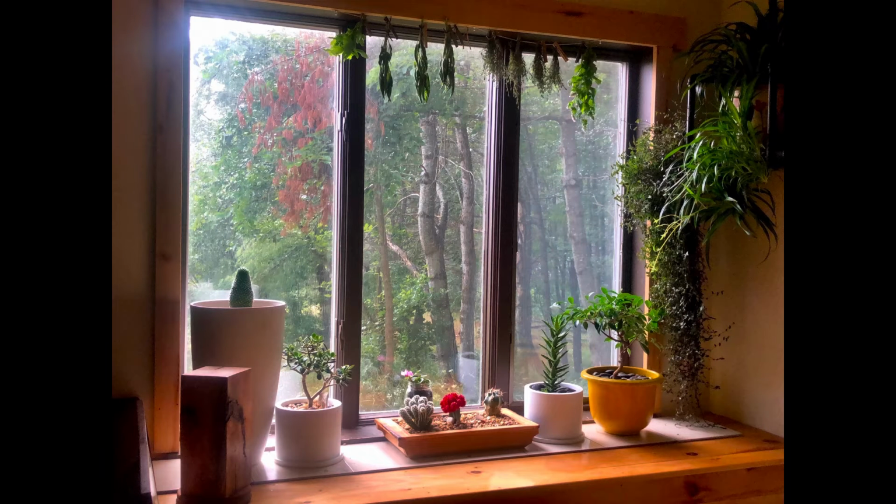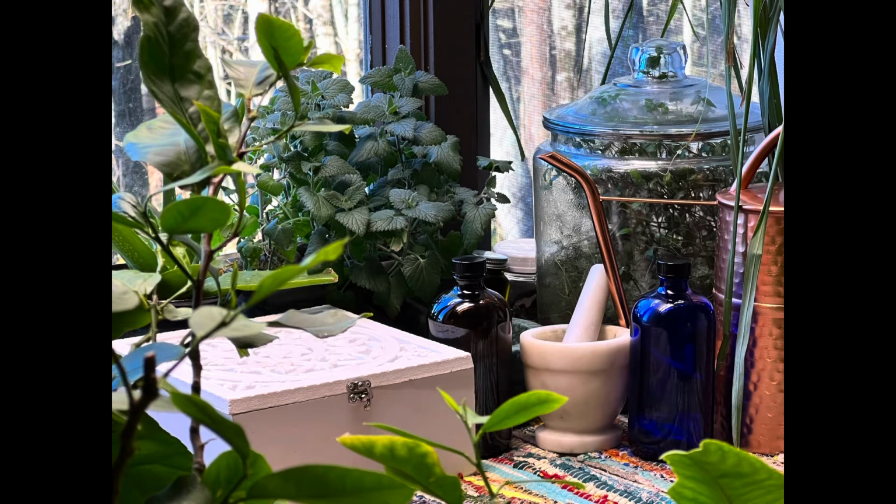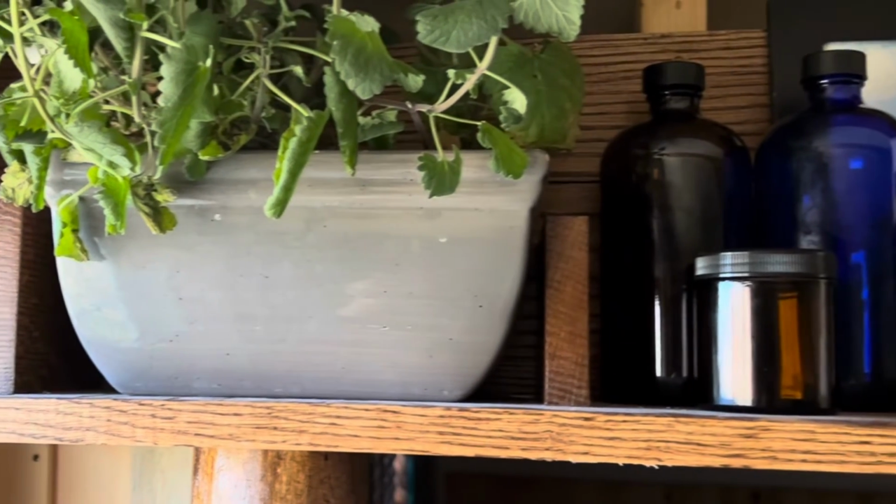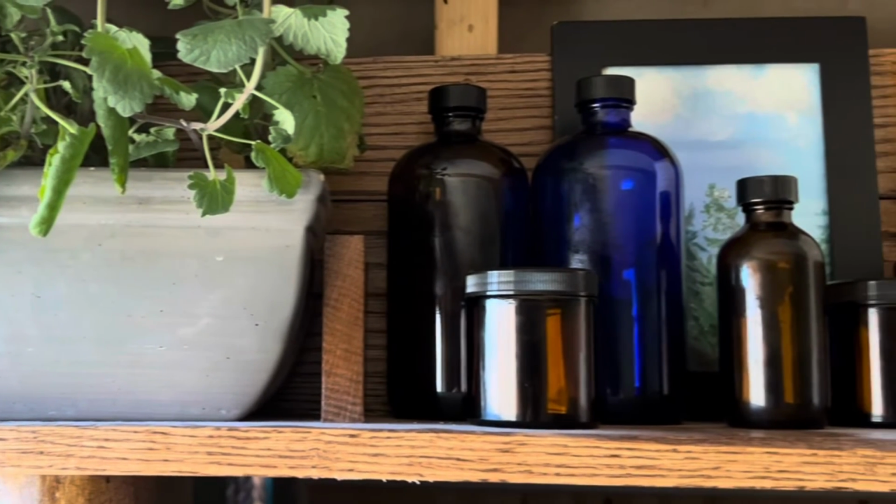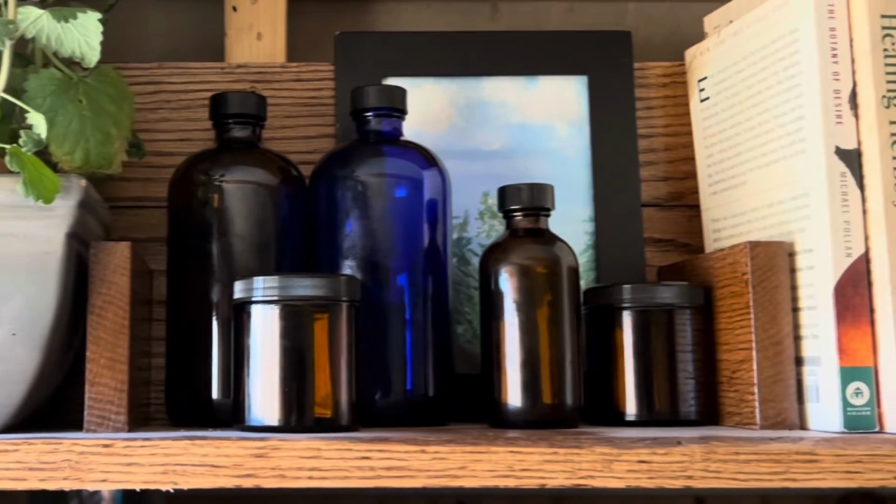Let's talk about how you can make your windowsill apothecary aesthetically pleasing to create a space that heals just by being present in it. So one way I like to decorate my windowsill apothecaries is to take any of my emptied colored glass bottles. So that could be blue glass, your amber colored bottles, or even your clear glass bottles. I just like to put those on display and watch the sunlight shine through them, and I just like the look of it.